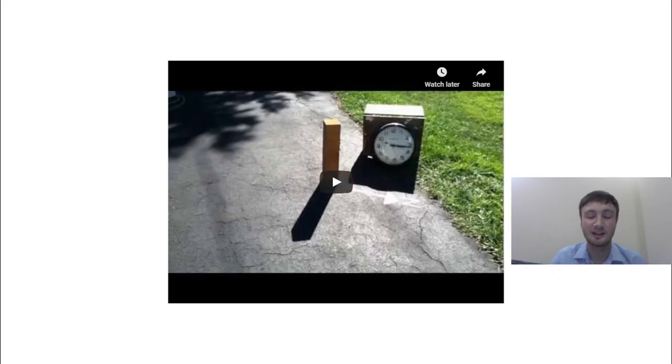So I hope you'll notice that as the sun moved around the sky, or more correctly, as the earth moved, the shadows moved around the object. And also, as we got late into the evening, later in the day, the shadows got a lot longer.